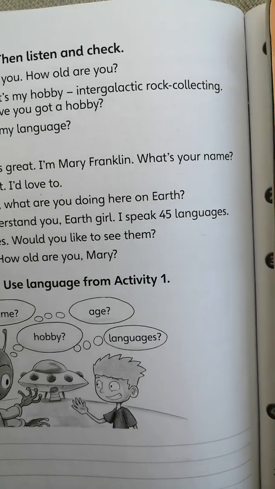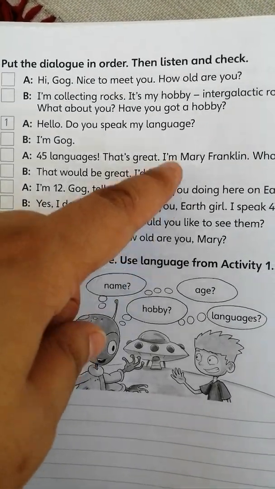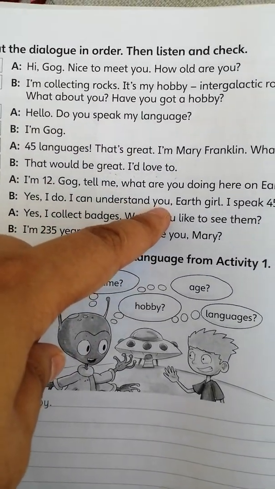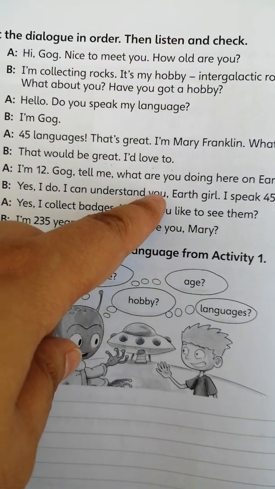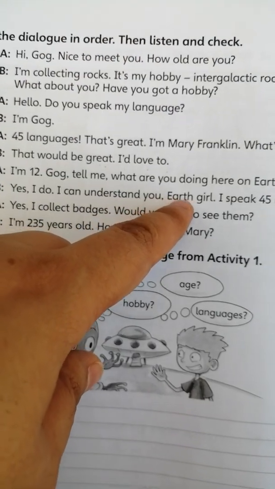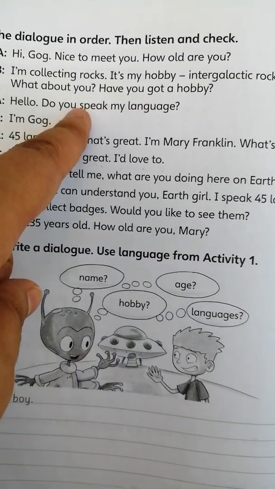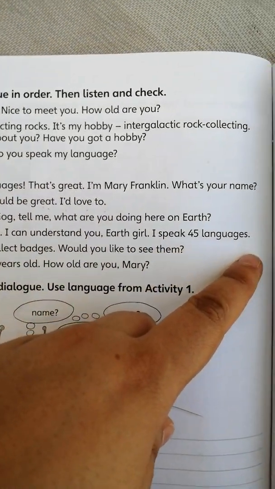Yes. So the answer will be yes, I can understand you, because here it is speak language, so you can understand the language. And he is an alien from another planet, so he says Earth girl, and asks about the language she speaks. I speak 45 languages.